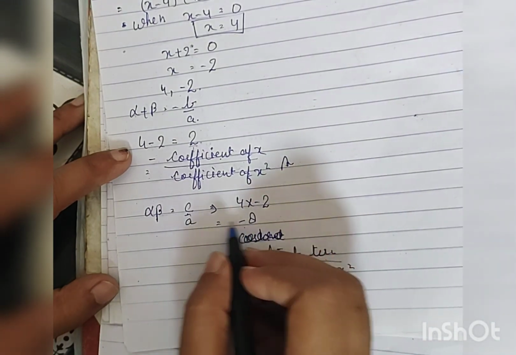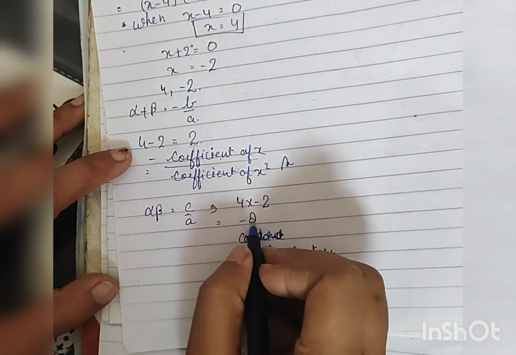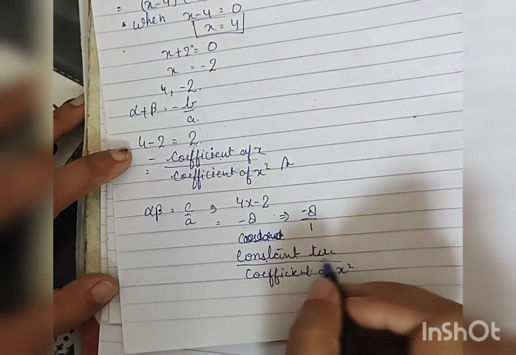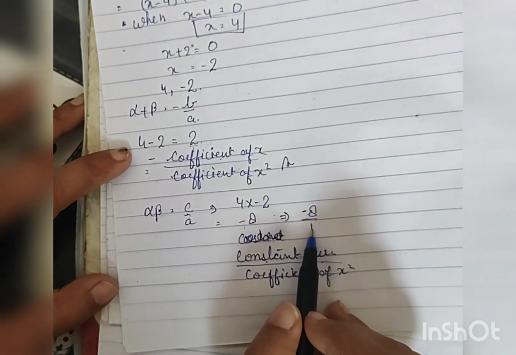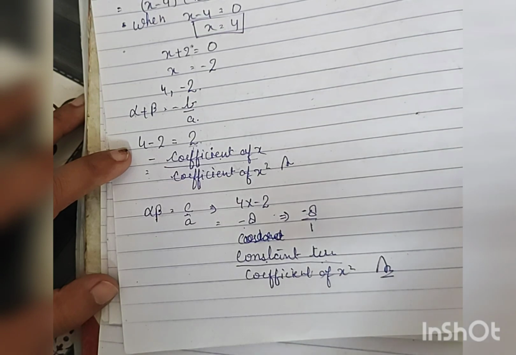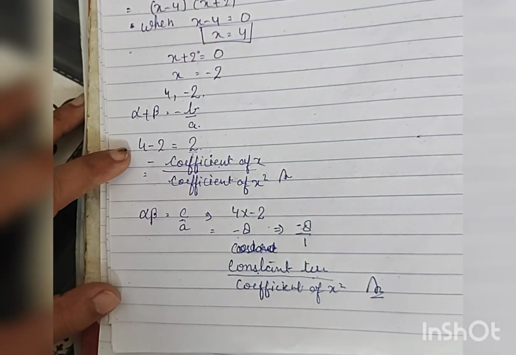So you can compare, the constant term is minus 8. You can write minus 8 upon 1. So this is the constant term, minus 8, and 1 is the coefficient of x square. This is your answer. In this way you can find the coefficient of x and the coefficient of x square.